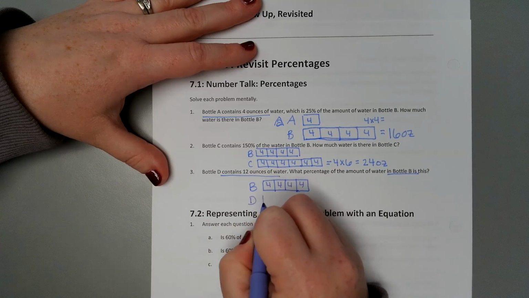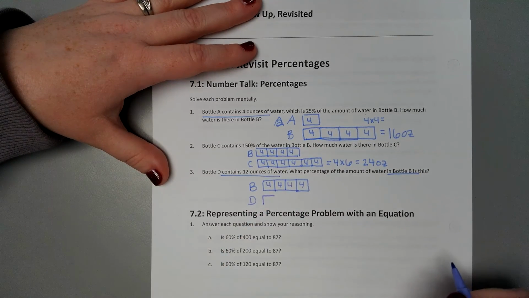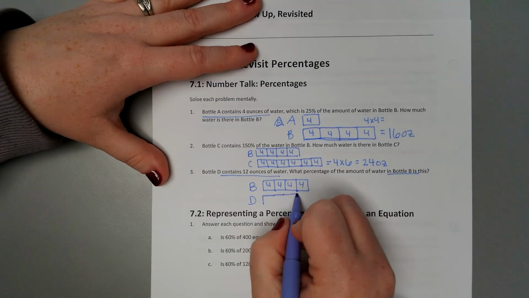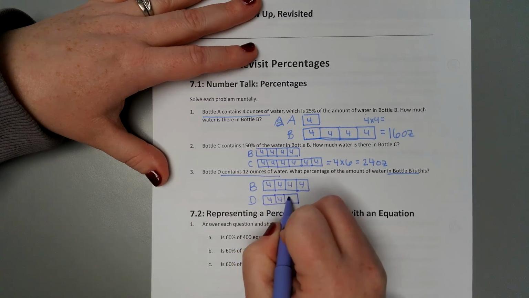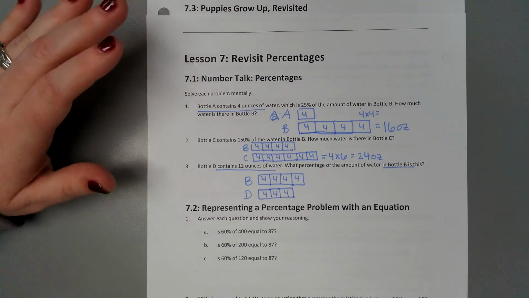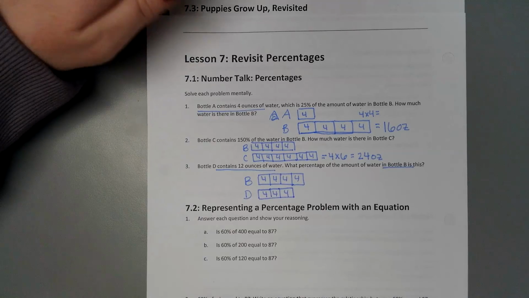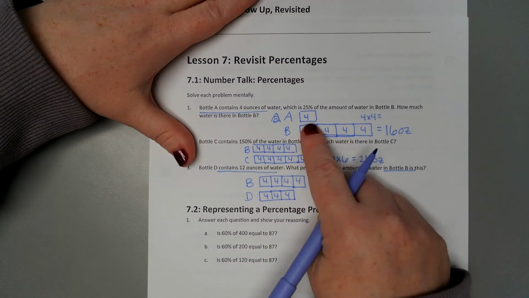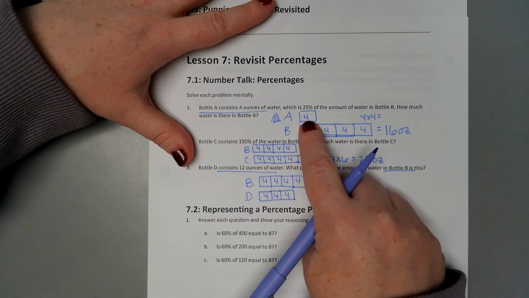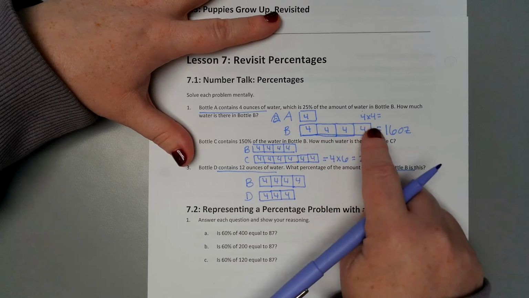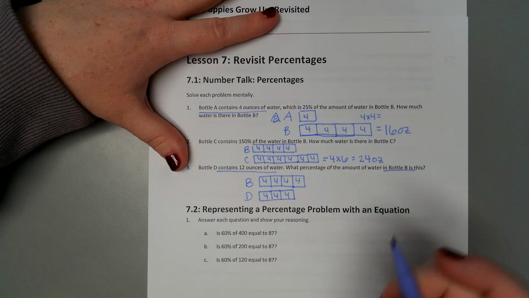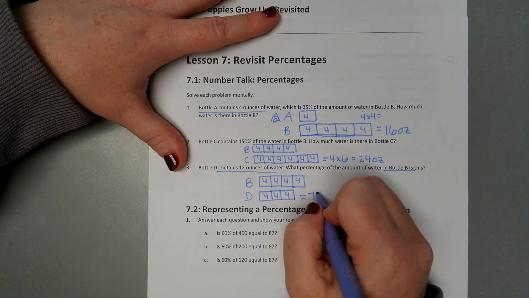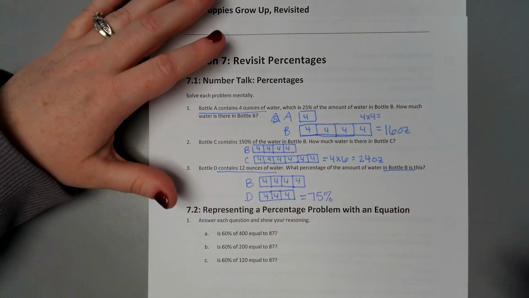D is only 12 ounces, so we have 4 ounces, and 4 more would be 8, and 4 more would be 12. So there's 12 ounces, but what percentage of it is it? If we go all the way back up to A, we know that this one box is 25%. So here we have 25%, 25%, 25%. So we have 75%.